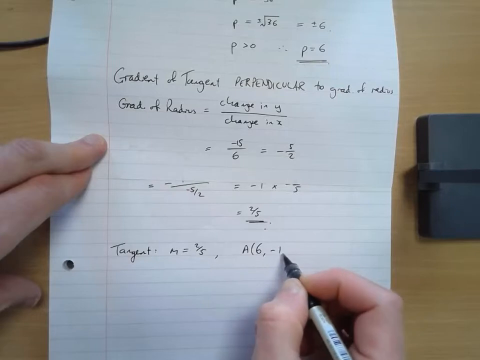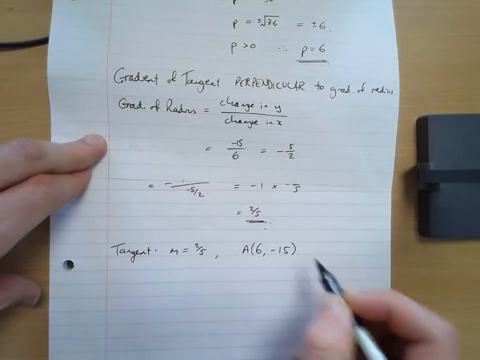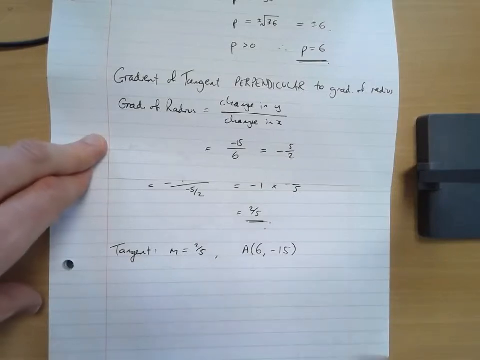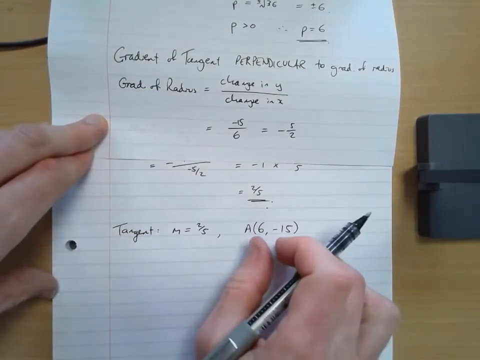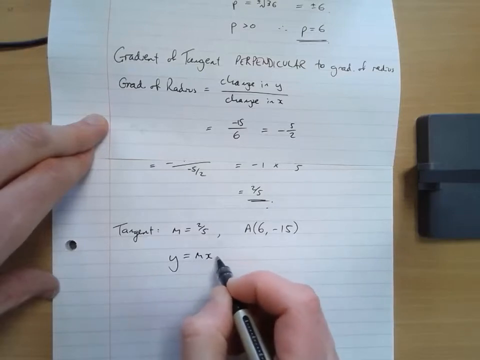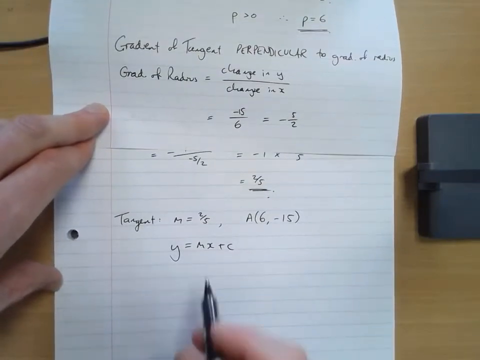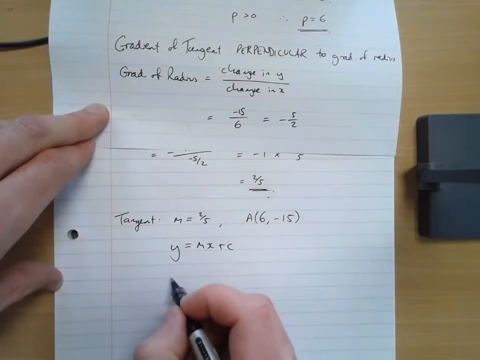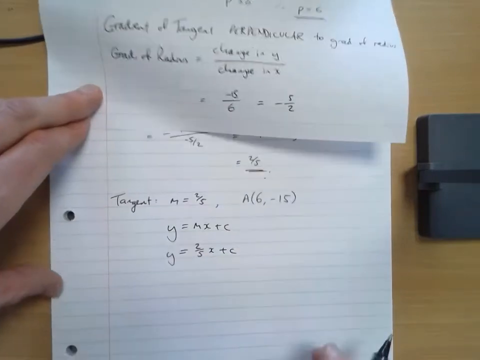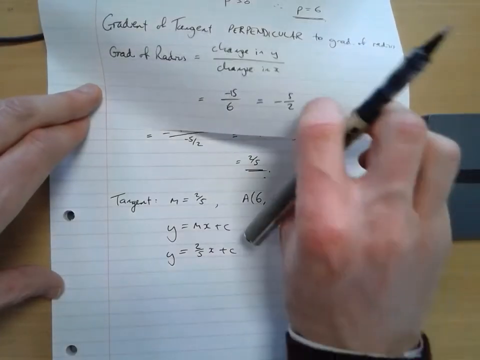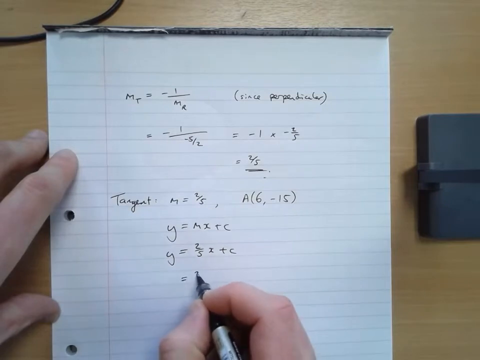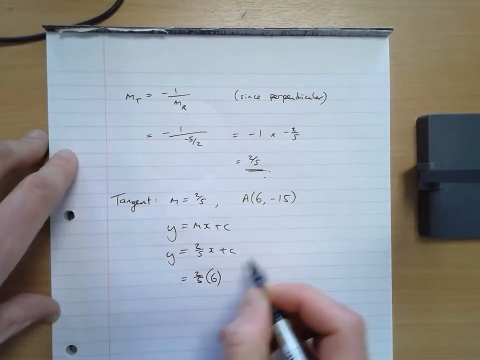We also know that the point A at (6, -15) lies on the line. Now that gives us an x and a y coordinate, which happen at the same time. It's a straight line, so it satisfies y equals mx plus c. Gradient is 2/5, so that can go straight in. Now we've got this particular point (6, -15). So when x is 6, y is minus 15.